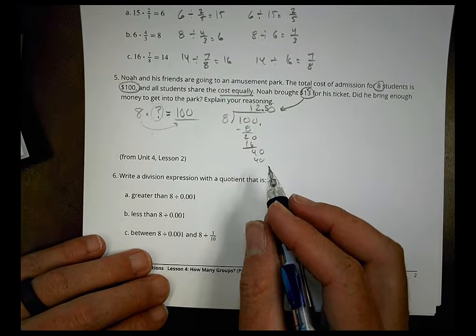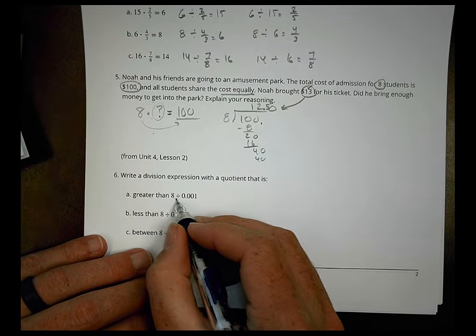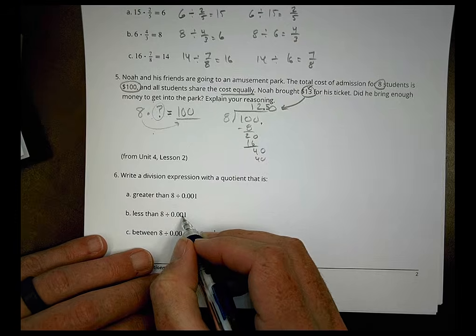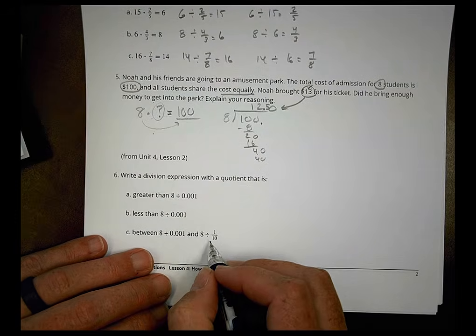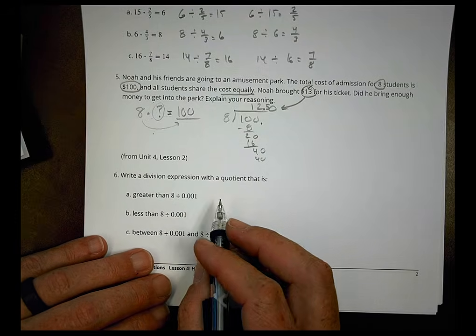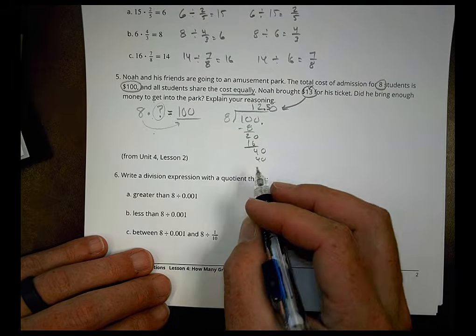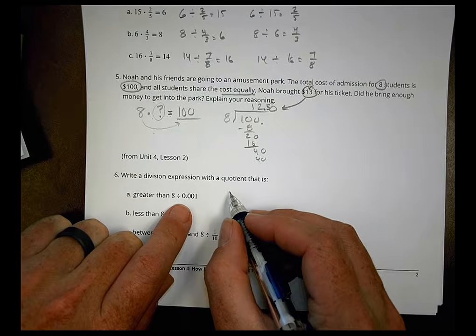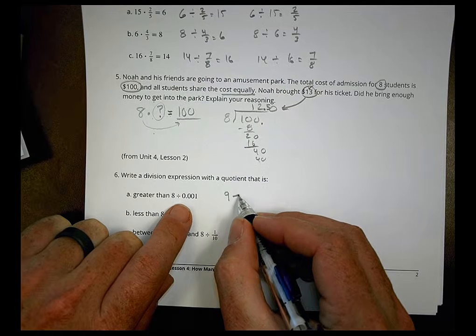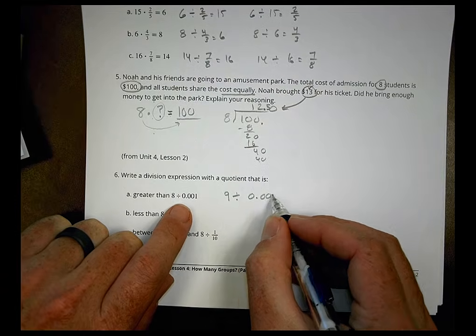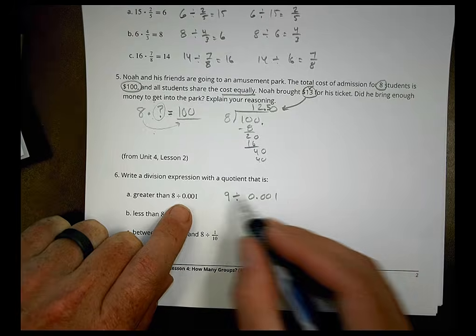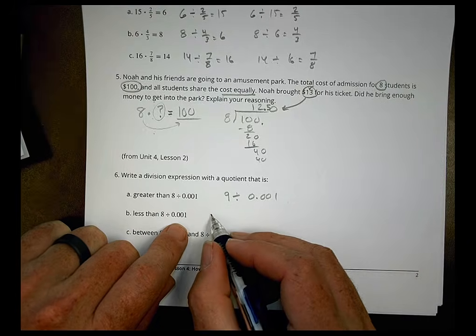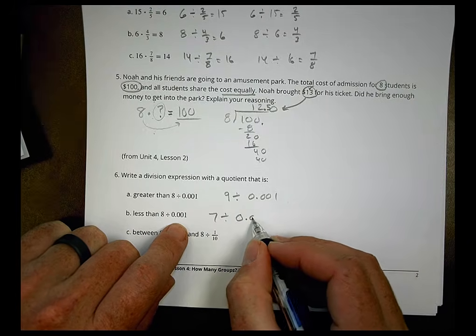Write a division expression with a quotient that is greater than this, less than that, and between this and that. So if we want an answer that's bigger than that, we can just do 9 divided by 0.001. It's a big answer. Less than that, we could do 7 divided by 0.001.